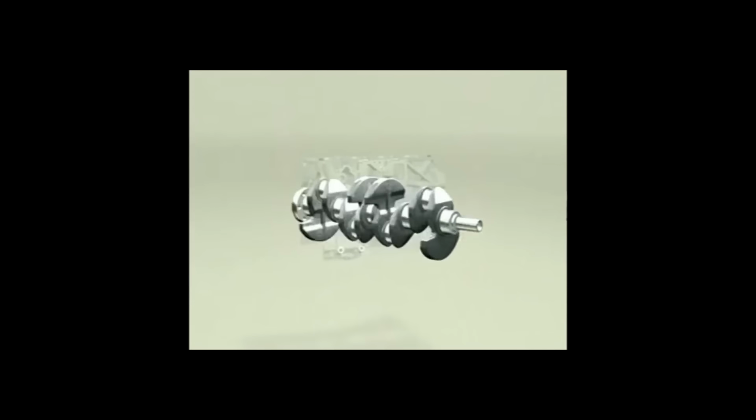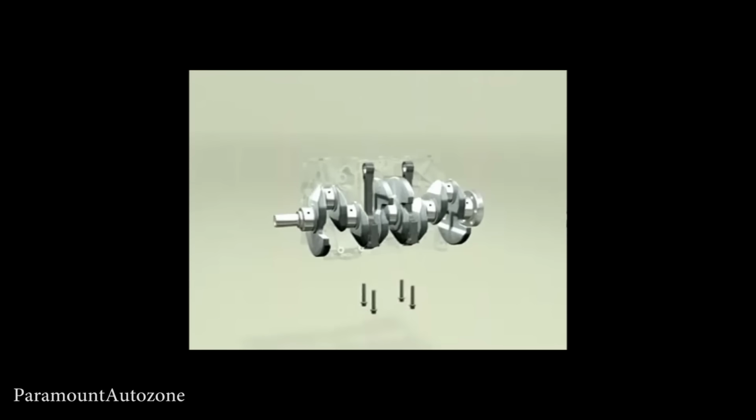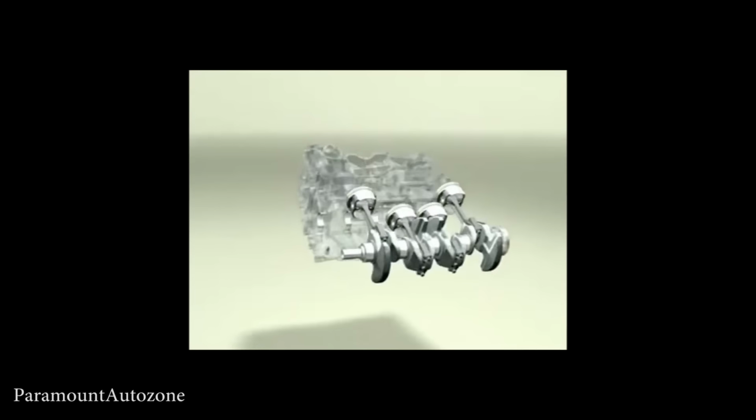And the crankshaft, being connected to the piston via the connecting rod, is subject to these punches thousands of times per minute as the engine reaches ever higher RPMs. Think about that next time you're cruising down the highway.